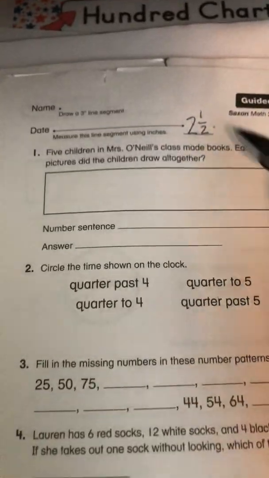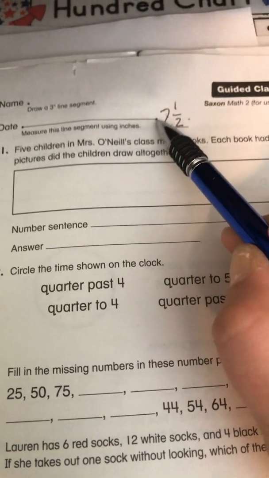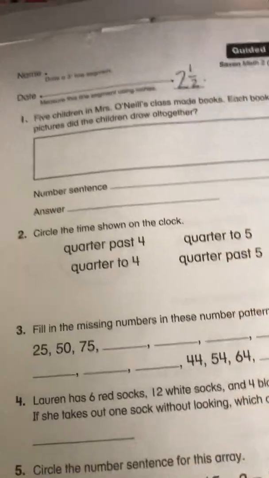All right, you should have measured 2.5. So it should have gone to the 2 and then halfway past the 2. So we call that 2.5. Nice job, friends.